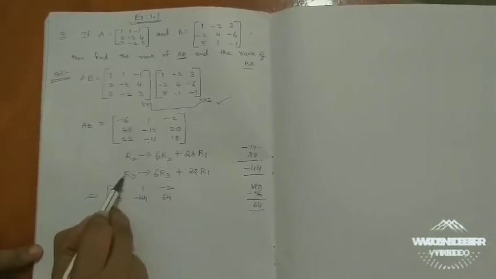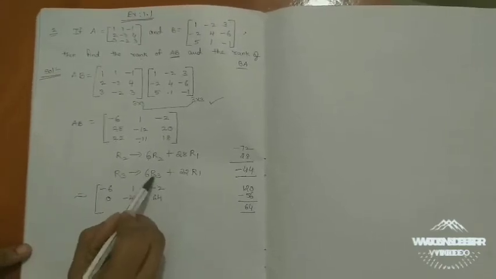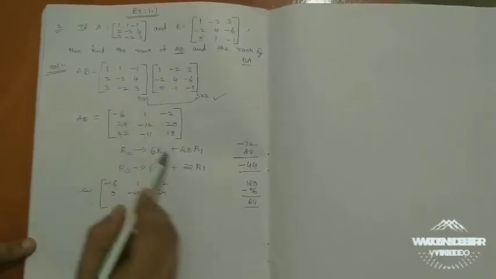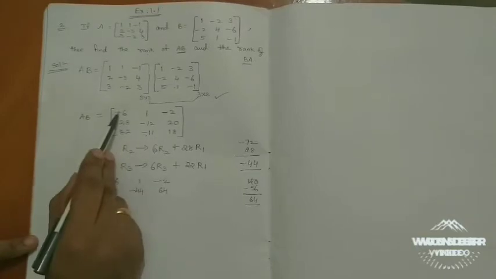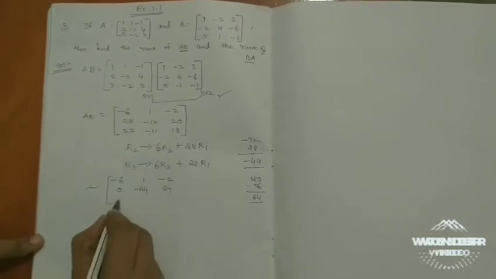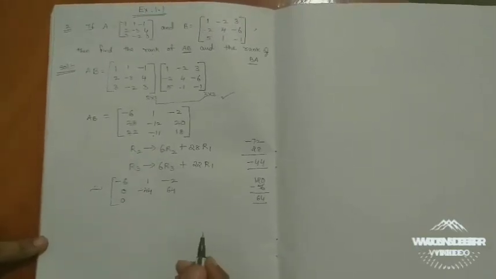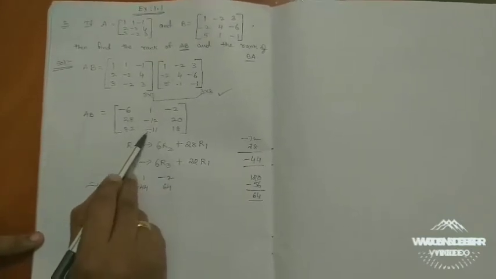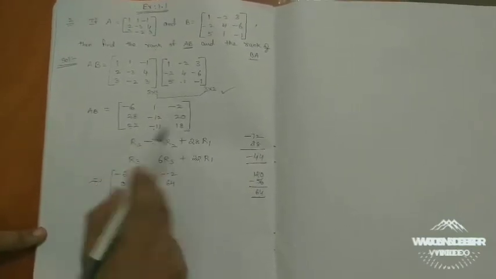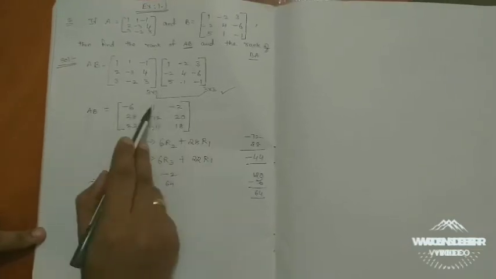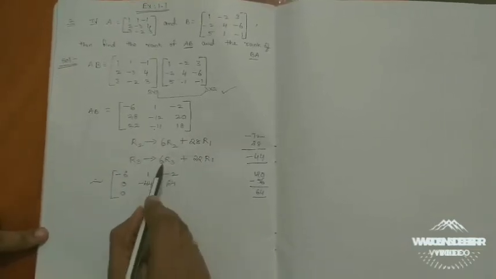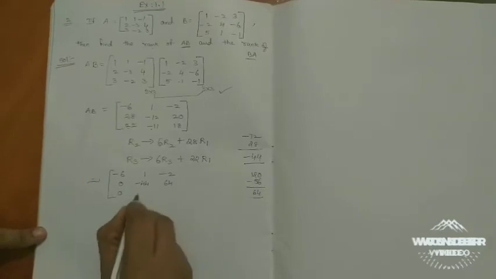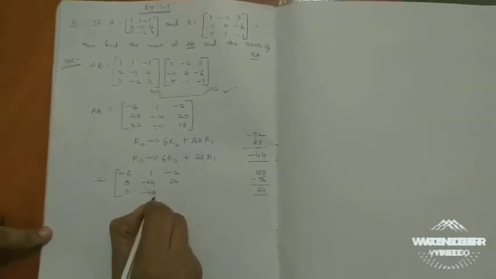Similarly, coming to R3, 6 times R3. 6 into 22 and 22 into minus 6, the terms get cancelled, so I can write down directly 0. And here 6 into minus 11 is minus 66, plus 22 into 1, so plus 22. Minus 66 plus 22 is minus 44.